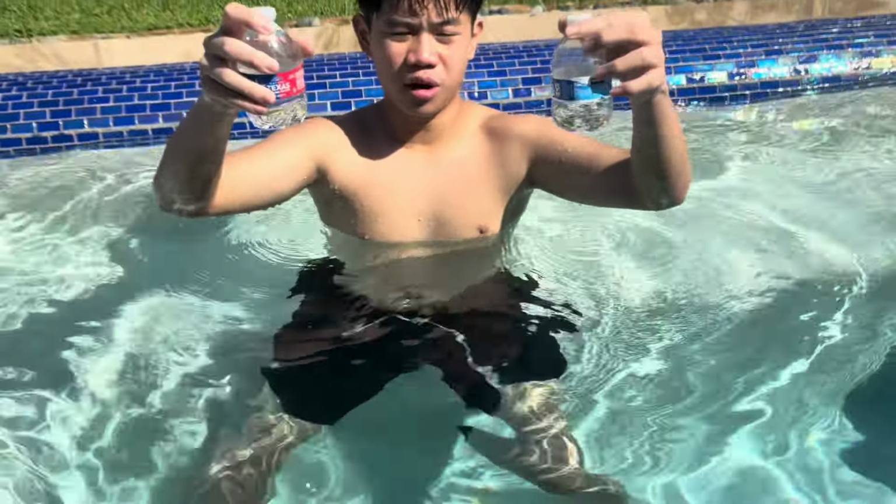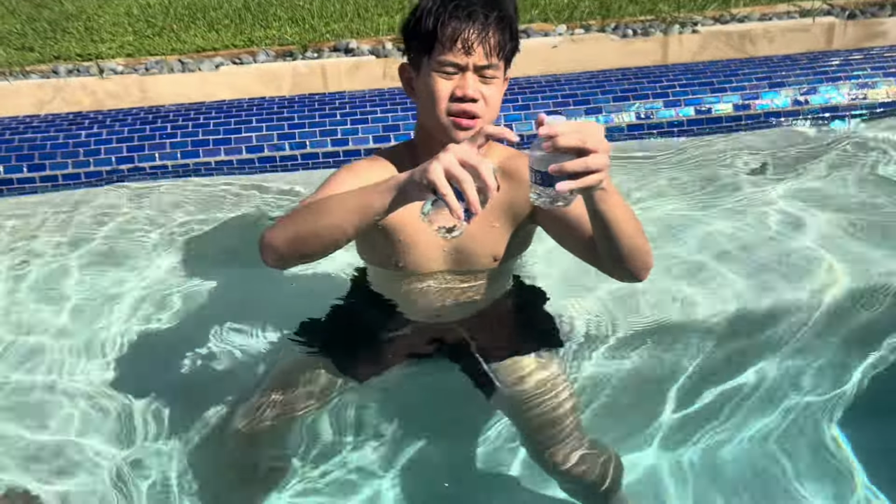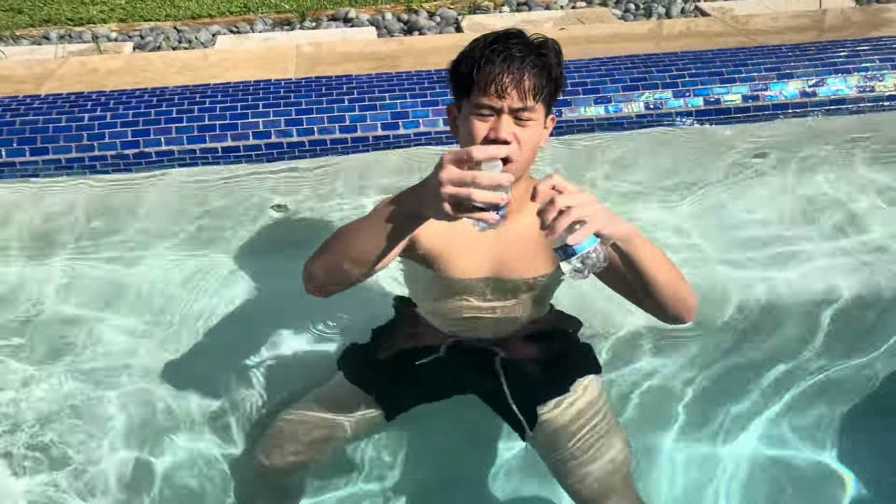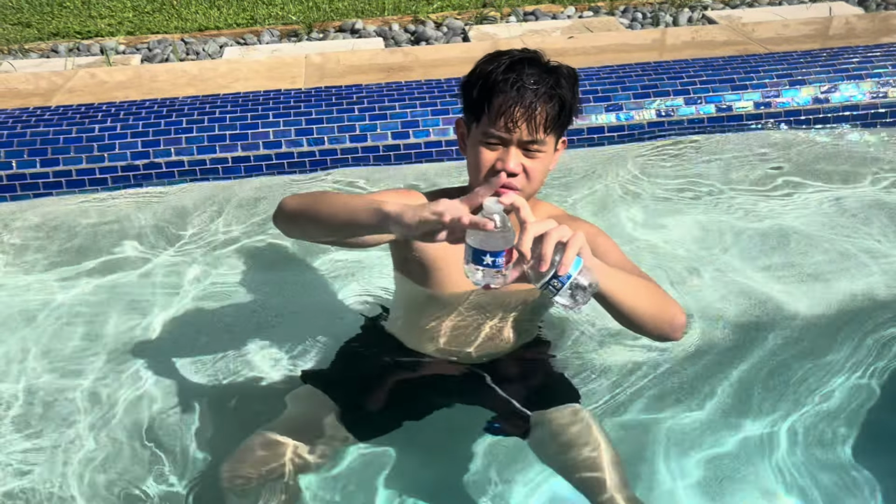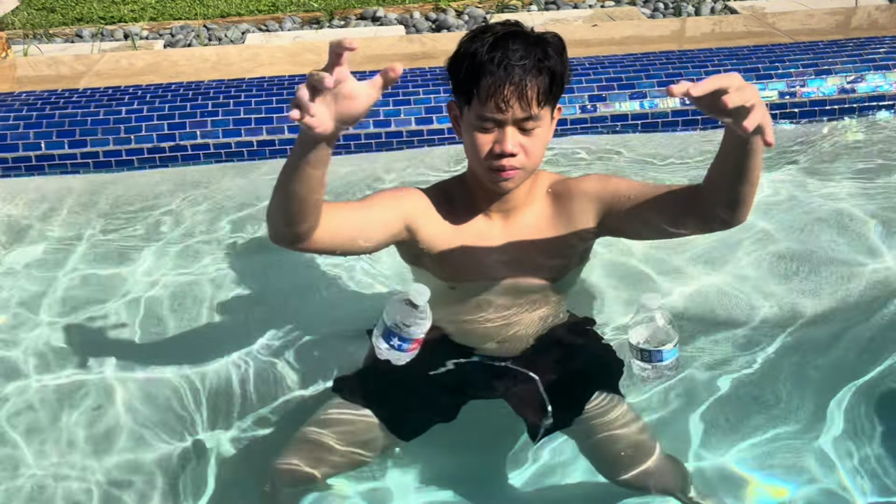I'm going to drop these two water balls. One water ball has small density, while this water ball has the full density of the entire bottle. Now I'm going to drop it. Are you ready? 3, 2, 1.